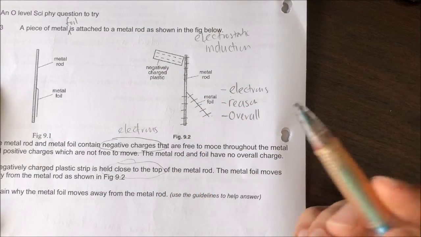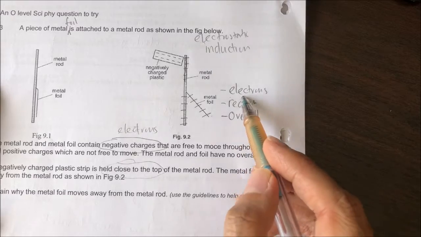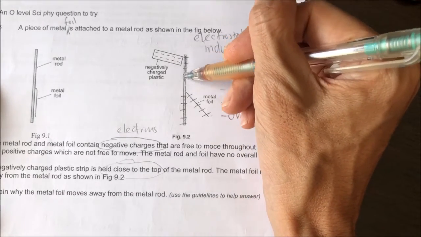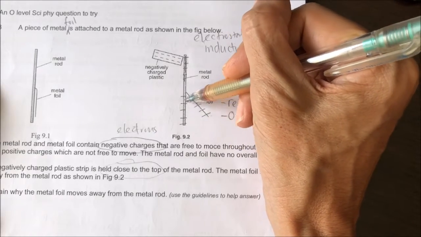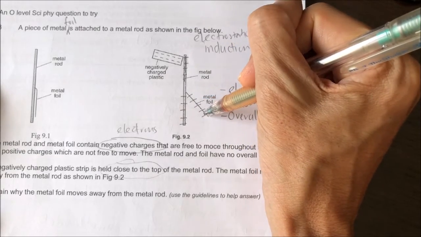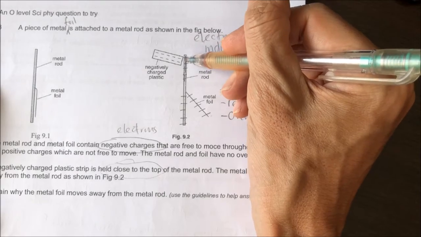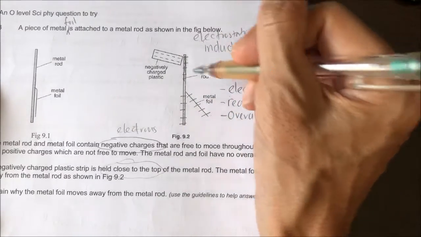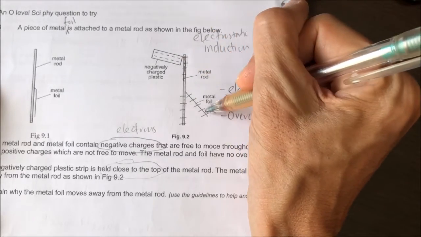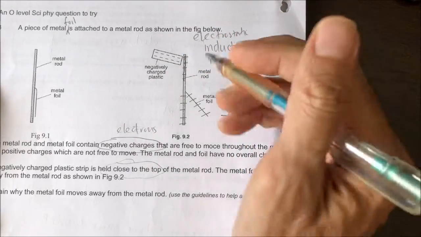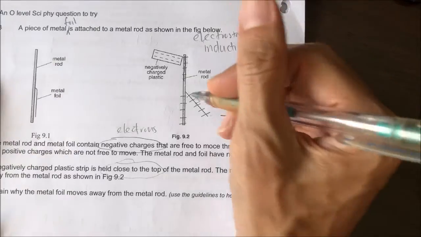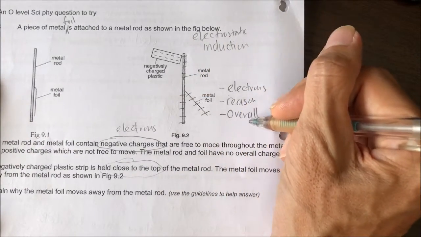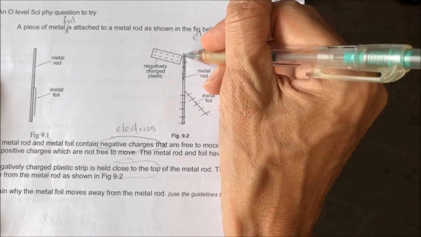What happens? Electrostatic induction takes place. How do electrons move? Electrons on the top of the metal rod move down towards the metal rod and the foil, right? So negative charges here, they move down. Why? Because they are being repelled as like charges repel. As a result, don't stop there. Once you take next, talk about overall effect. Overall effect, the top becomes positively charged.